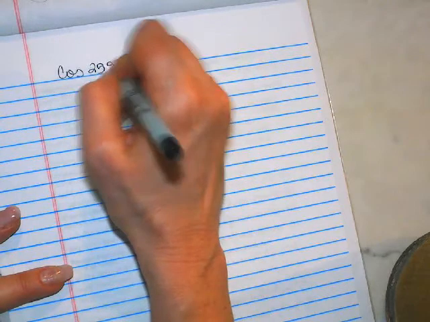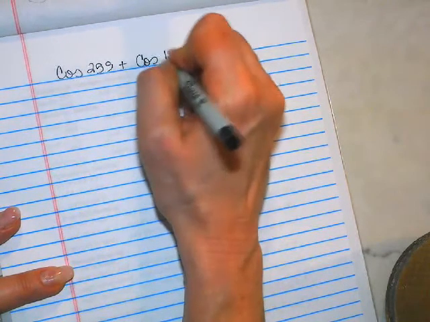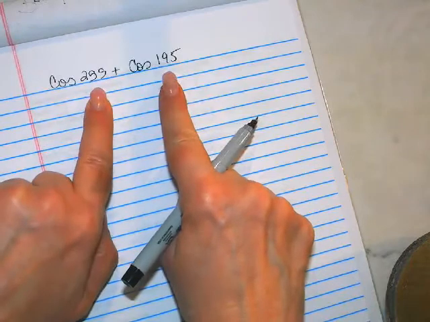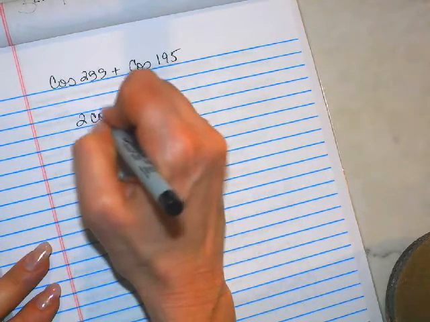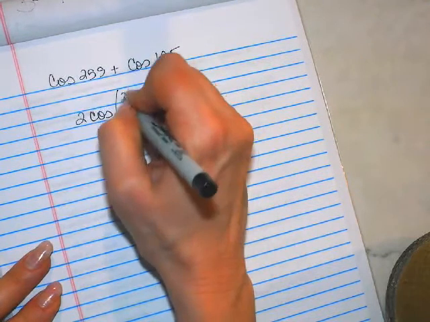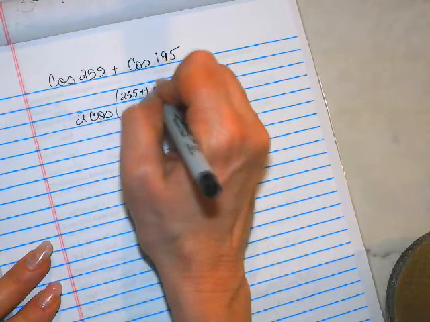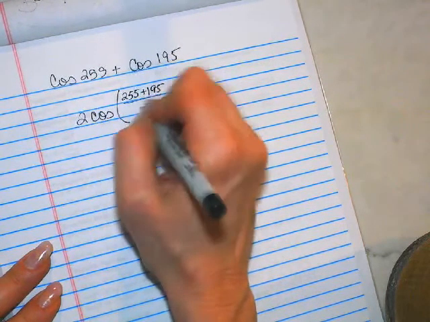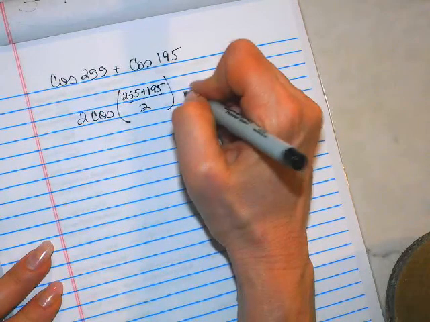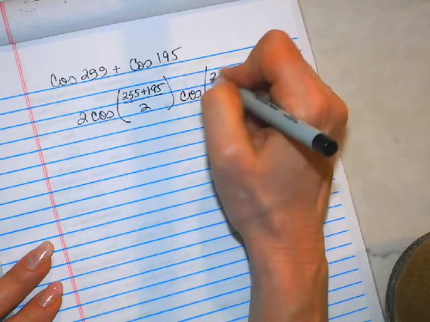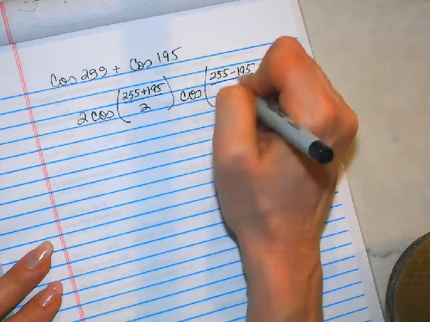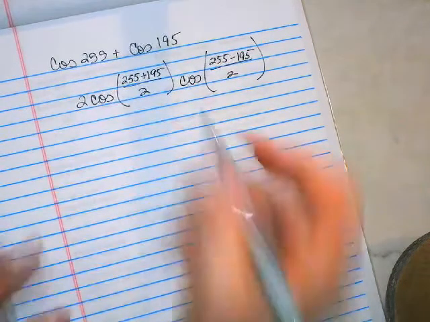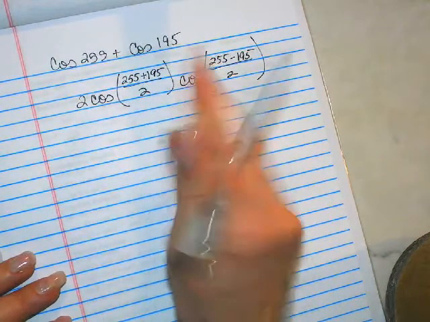The cosine of 255 plus the cosine of 195. We can do it when it's in degrees also. Now, those aren't reference numbers, but watch what happens when I put them into the formula. The formula for this one looks like this: 255 plus 195 over 2 times the cosine of 255 minus 195 over 2. I got this right off the sheet. I'm just not showing it to you to save time.